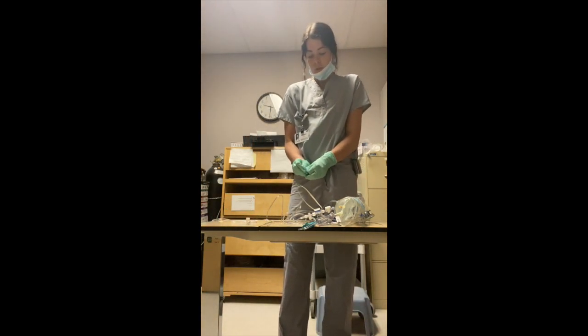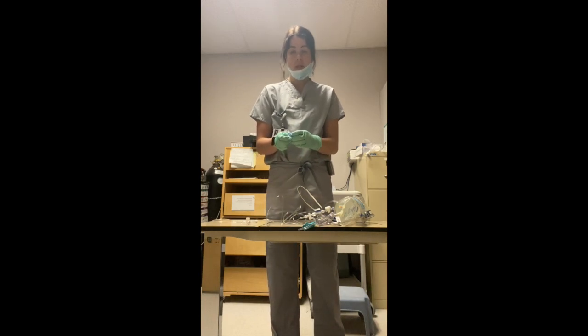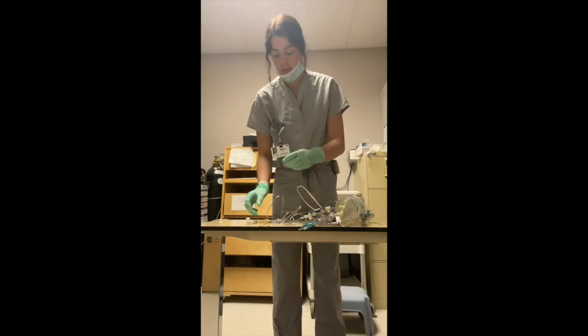All the ones that we just flushed have holes in them, so they need to be replaced by the dead ends.